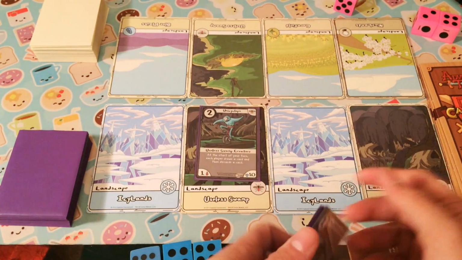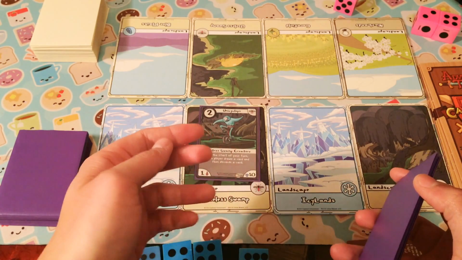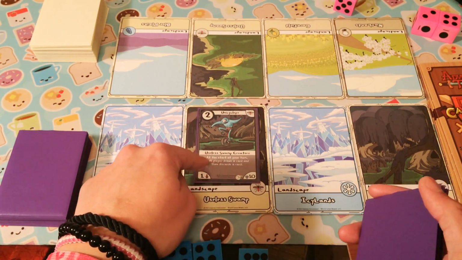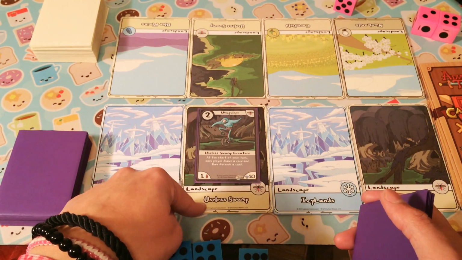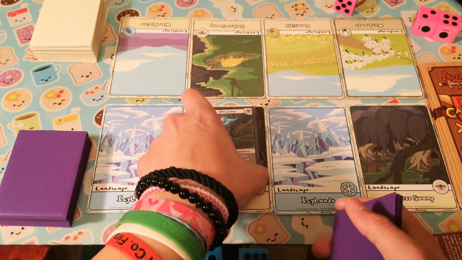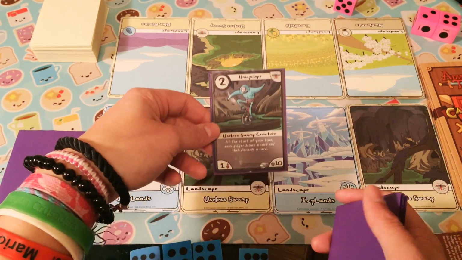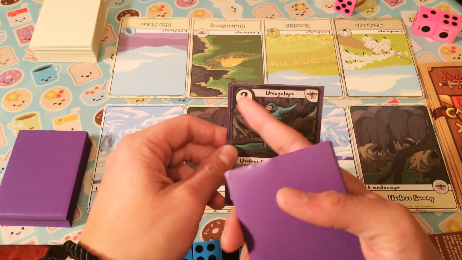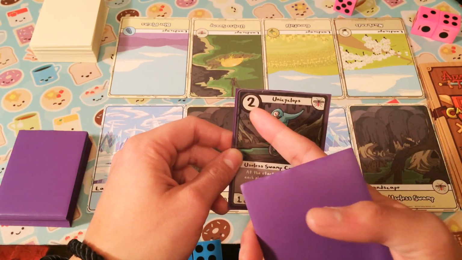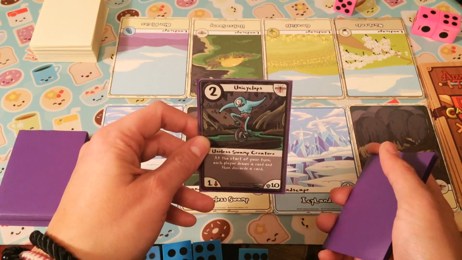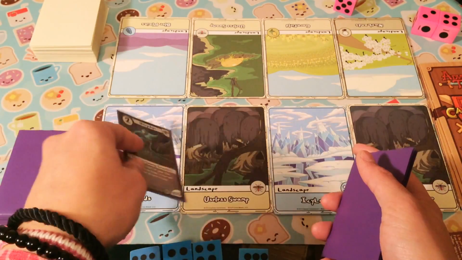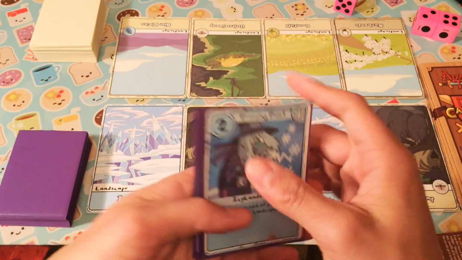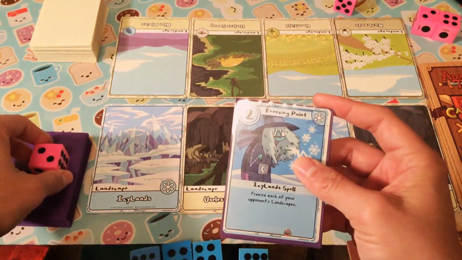Now, the misconception is that for a specific creature, such as Unicyclops, which is a useless swamp creature, you can only play it on a useless swamp landscape. That's wrong. You can actually play a useless swamp creature on any of the landscapes that you have. The 2 useless swamps and the 2 actions are just a requirement of playing this card. But once you meet the requirement, you can play it on pretty much any of your landscapes that you like.